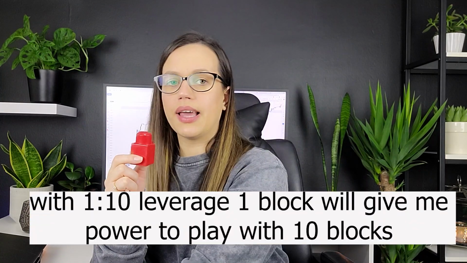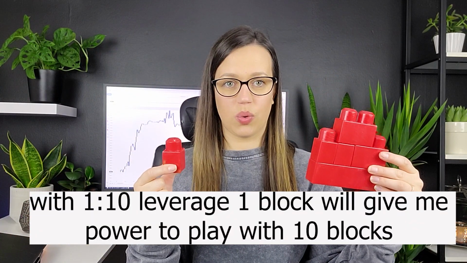Now, to keep it super simple, I have one block in here. With 1 to 10 leverage, I could actually not only play with one block, I can play with 10 blocks. If I would have, for example, 2 blocks, what would happen? I would not only get 10 blocks, but I would get all these 20 blocks in here.